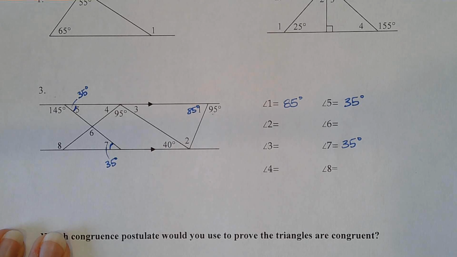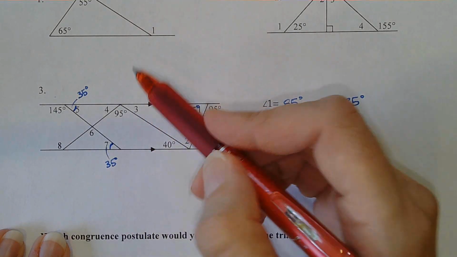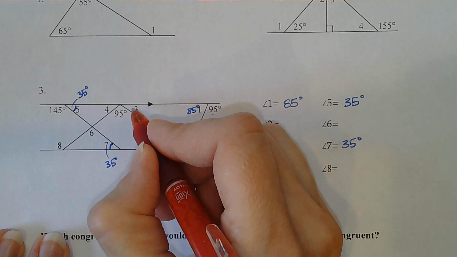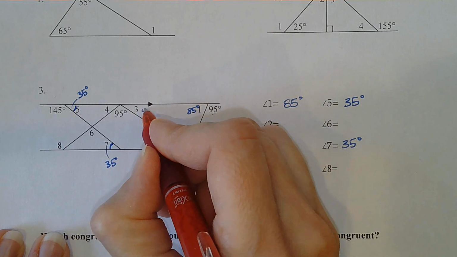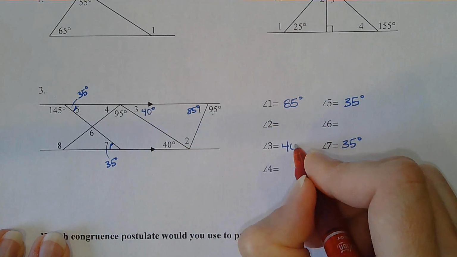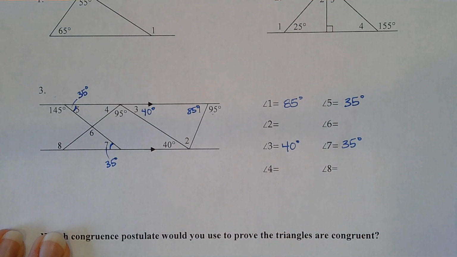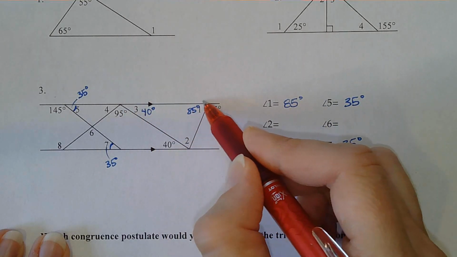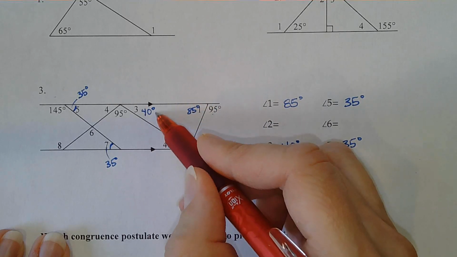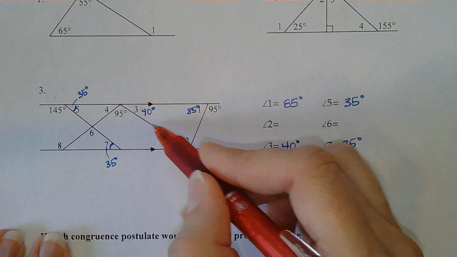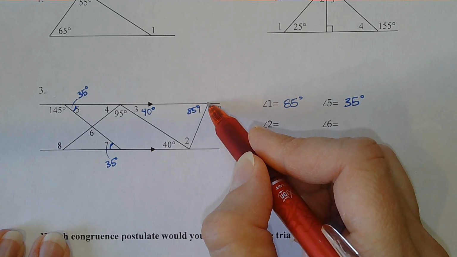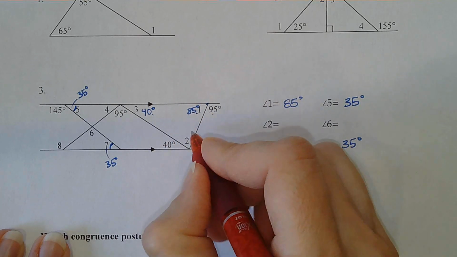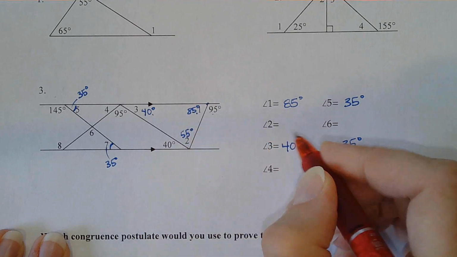All right. I could take a look at, again, parallel lines cut by a transversal. I'm going to have alternate interior angles. So angle 3 and the 40-degree angle will be the same. Okay. Then I could take a look at angle 2 down here. Well, if I know I've got a triangle, and this angle's 85, and this one is 40, and all three of these together should add up to 180, I can do some subtraction. 180 minus 85 minus 40 is going to tell me that angle 2 here is 55 degrees.